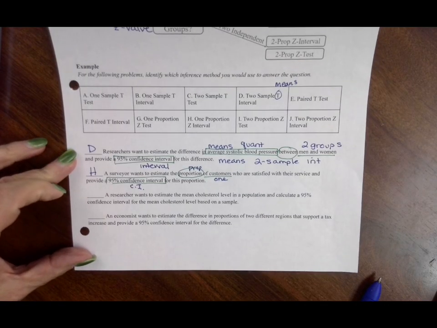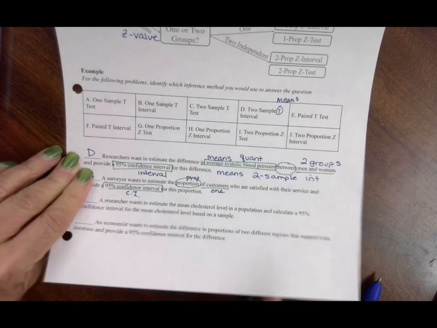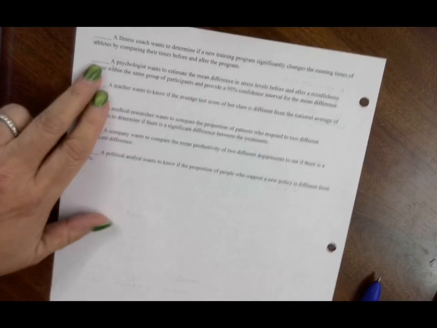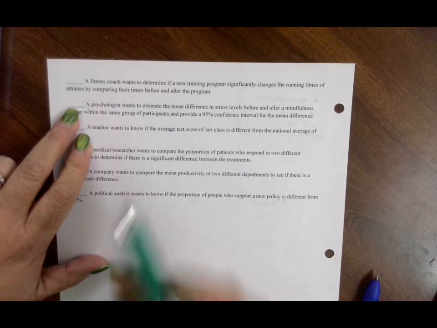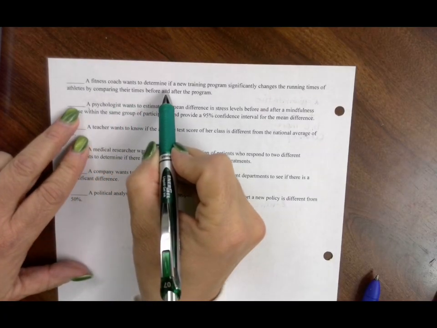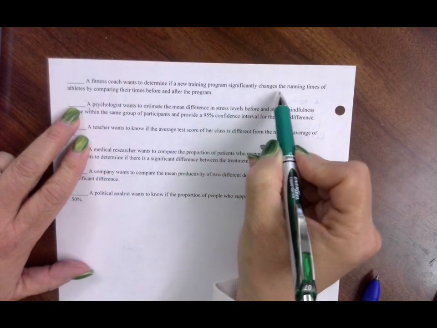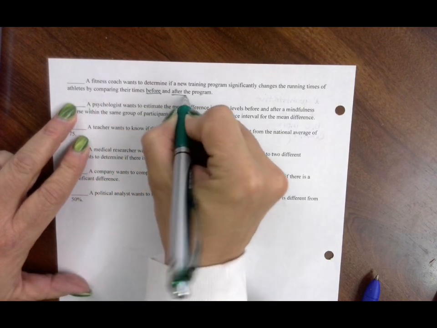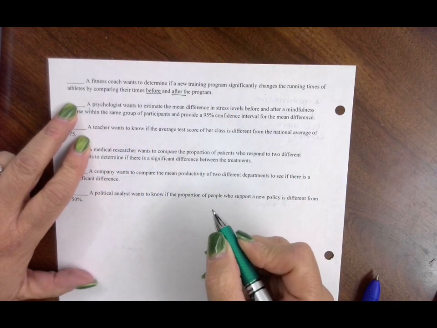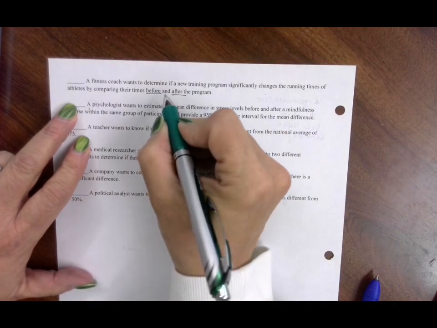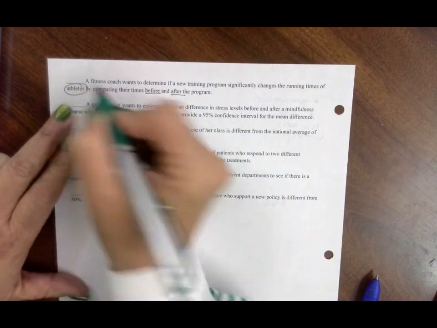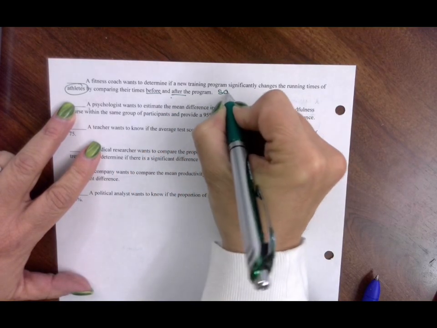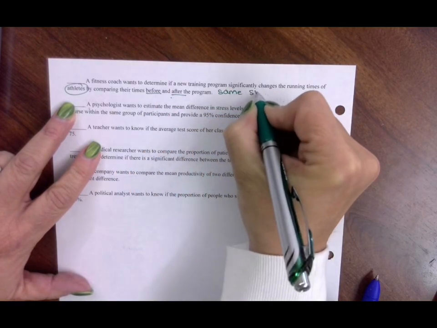Okay, let's do this fitness coach. Let's do this top one. A fitness coach wants to determine if a new training program significantly changes the running times of athletes by comparing their times before and after the program. So what we're measuring here is just an athlete, and they're going to do before and after. So this is the same subject.